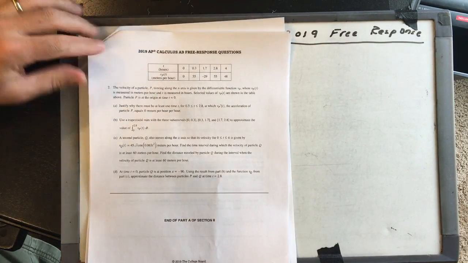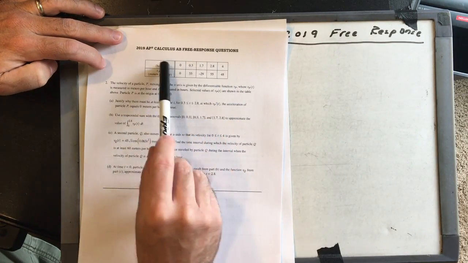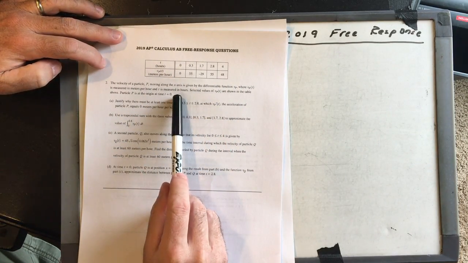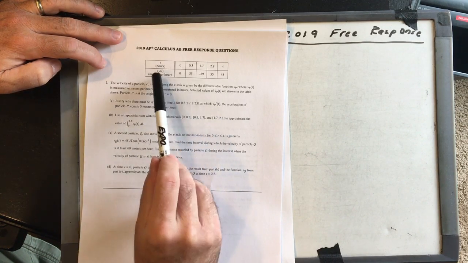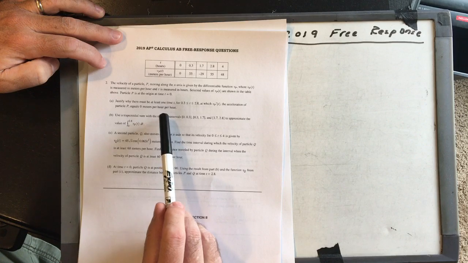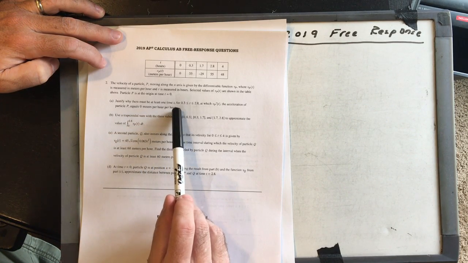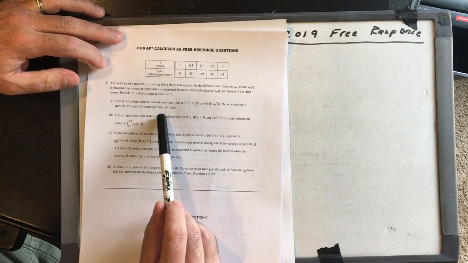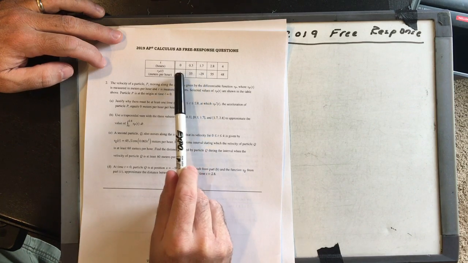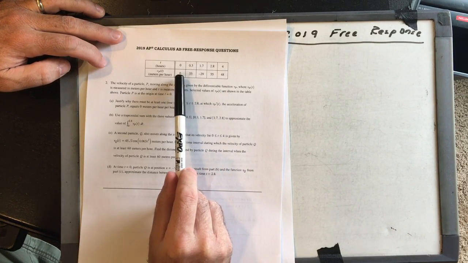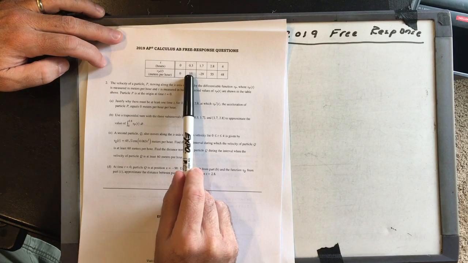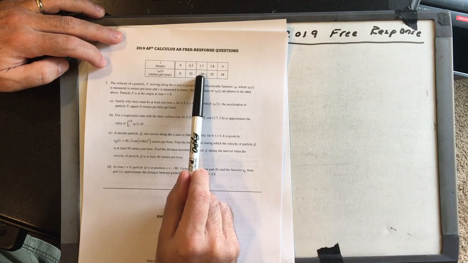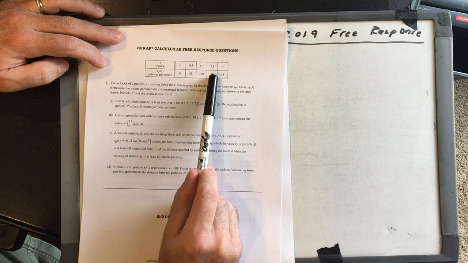So number 2, you're given a table, and I'm not going to write the table in. It's a velocity function that we're given here. Part A says, justify why there must be at least one time t at which v prime of t, the acceleration, equals 0. You can see the velocity goes from 0 to 55, then from 55 to negative 29, and then back up to 55 again.